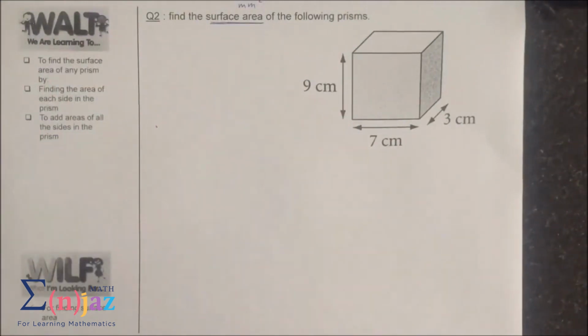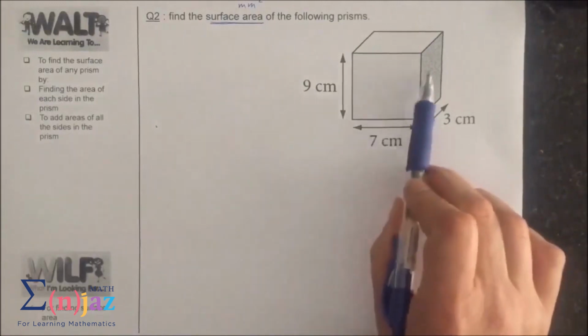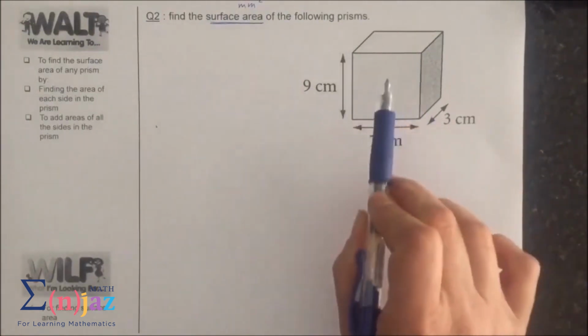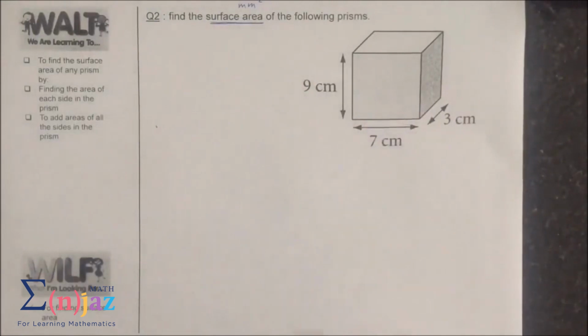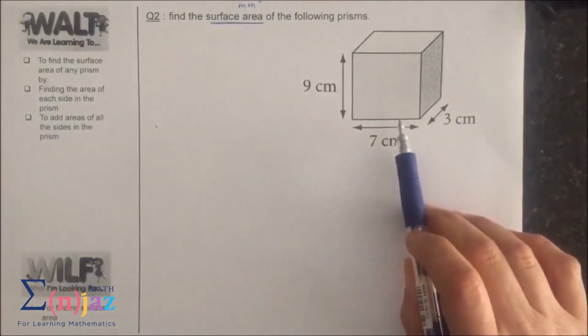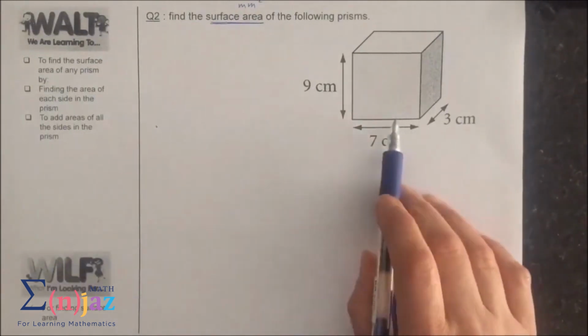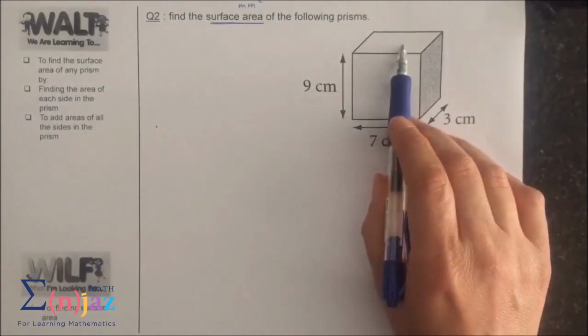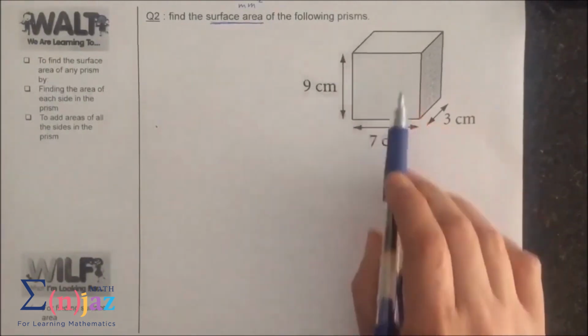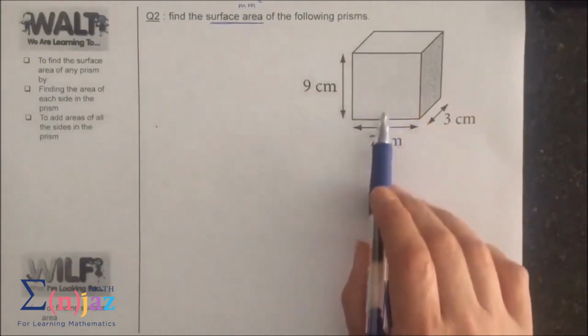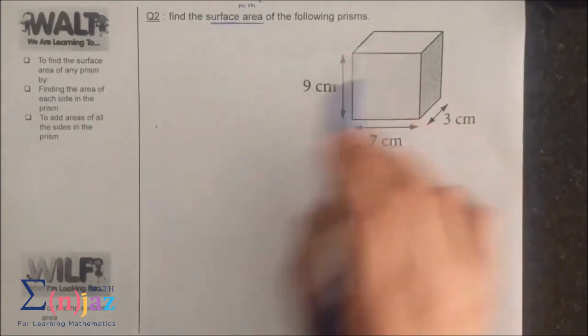We're going to find the area of each face in the cuboid, and then we're going to add them all. So let's start with the face that is sitting on the floor, and the face opposite to it, which is called the top.